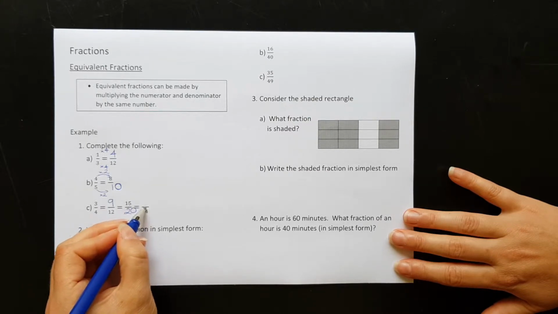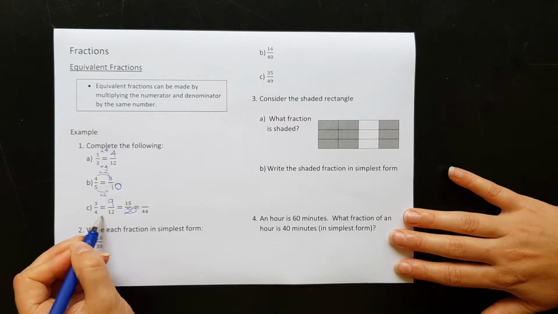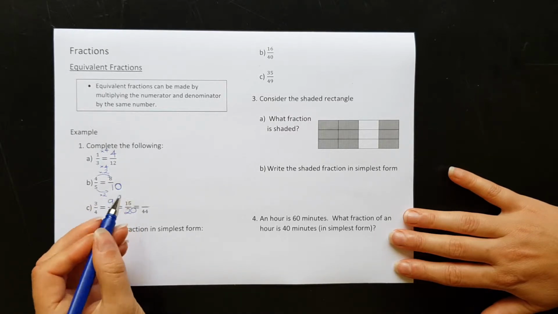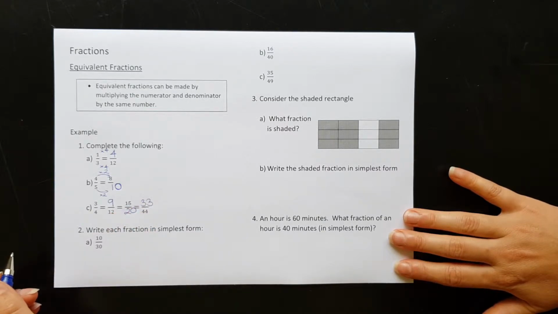And in this last equivalent fraction, I have a denominator. So let's look at the denominators. 4 times something gives 44. That would be 4 times 11. So let's times 3 by 11 to get 33 for my numerator.